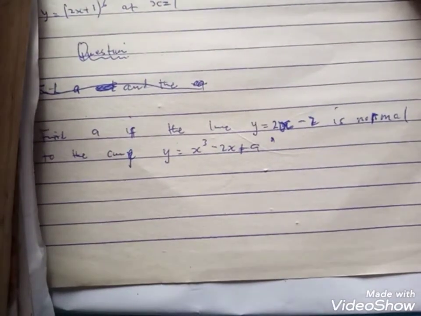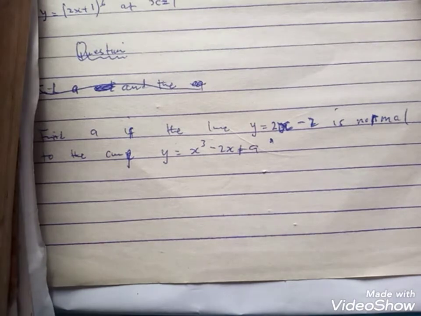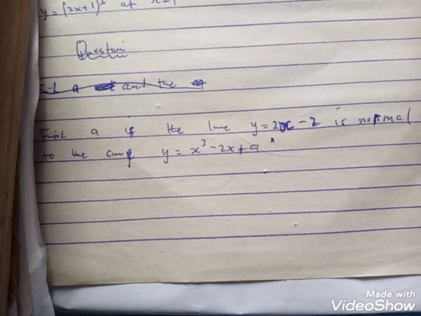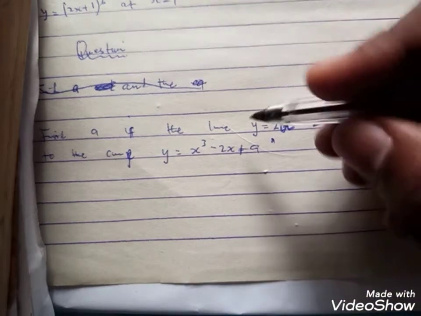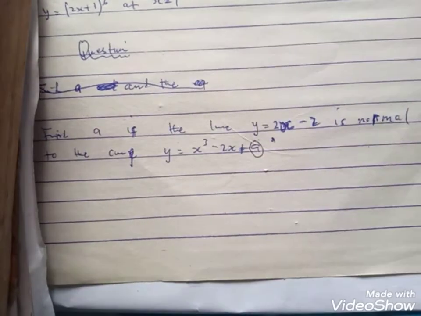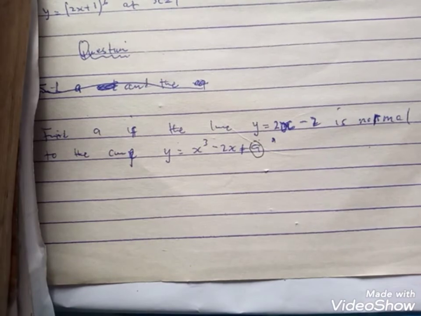Find a if the line y = 2x - 2 is normal to the curve y = x cubed - 2x + a. Wonderful. They are telling us to find a. And where is a? It seems a is a constant in the equation of the curve. So how do we find a?